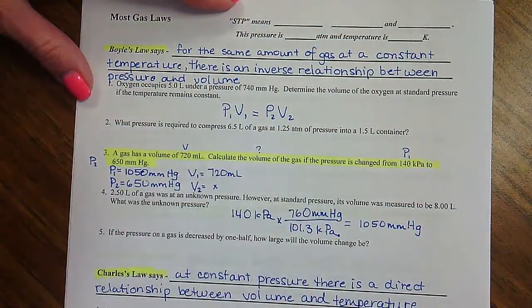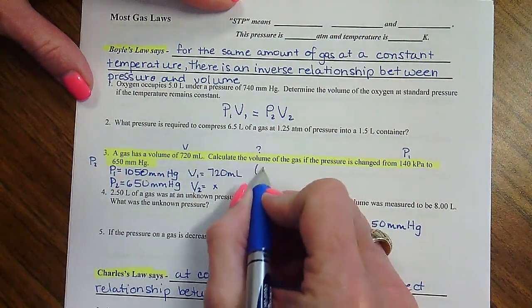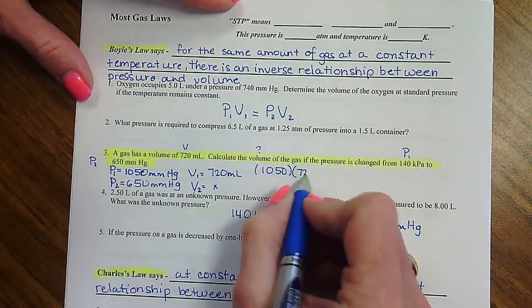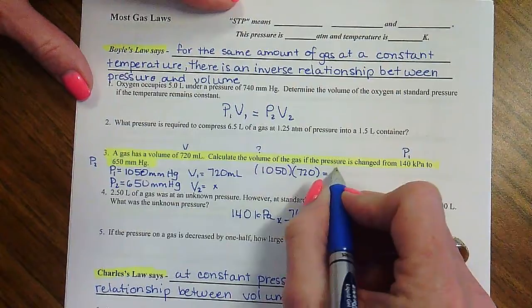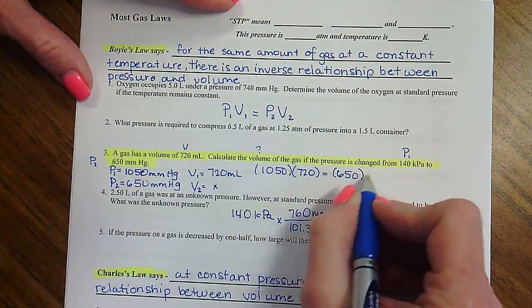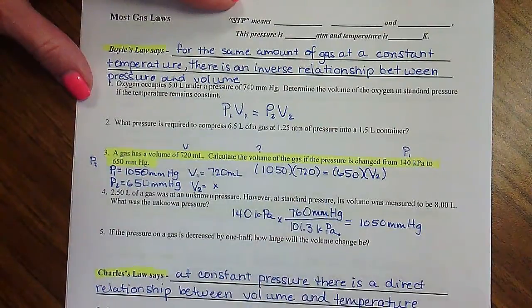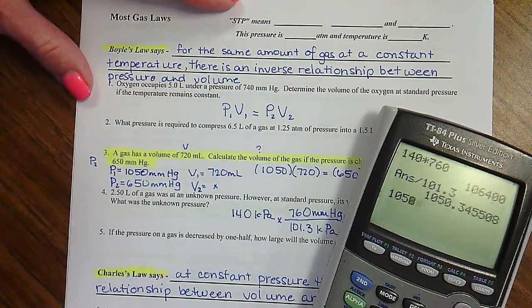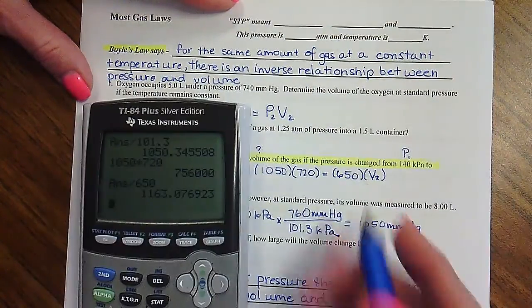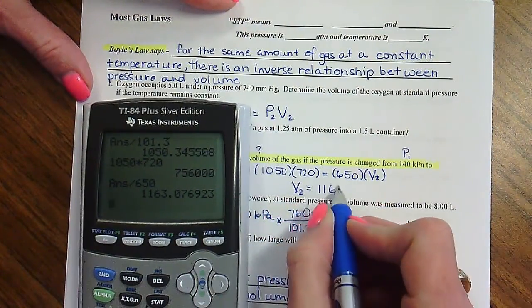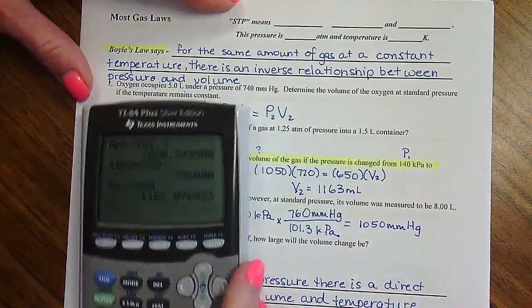So I'm going to plug them into the formula. P1 is 1,050 times V1, which is 720. Set that equal to P2, which is 650, times V2. So I'll multiply these two together and divide by 650. 1,050 times 720 divided by 650 gives me my V2. My second volume is 1,163 milliliters.